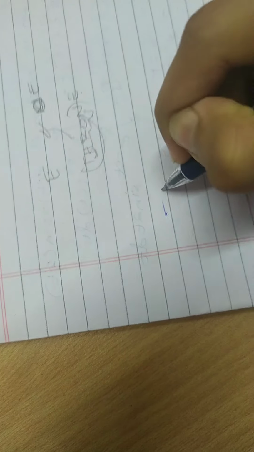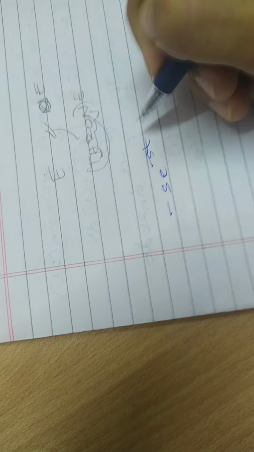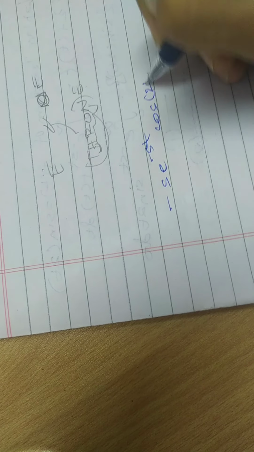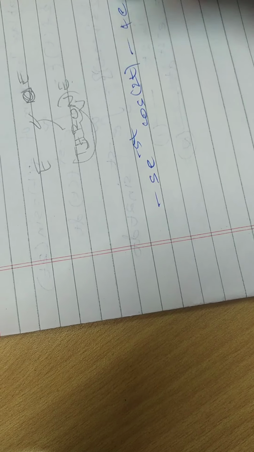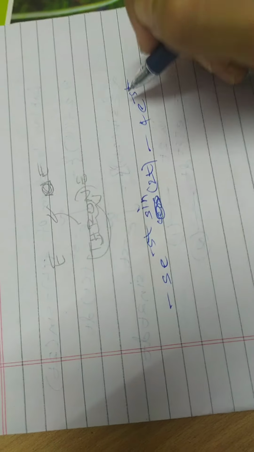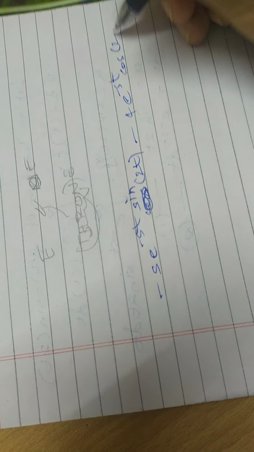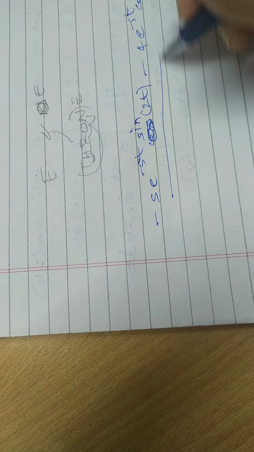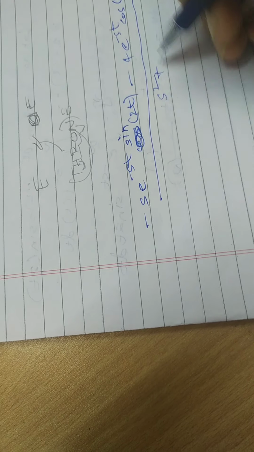So we have minus e power minus st times s sine 2t plus 4 cos 2t, divided by s square plus 4.